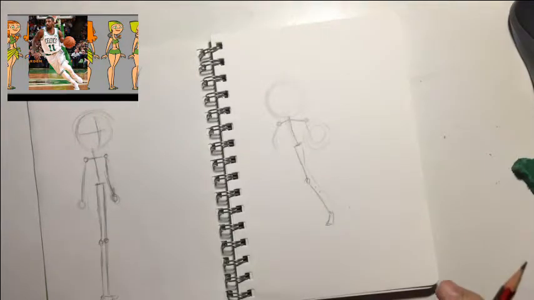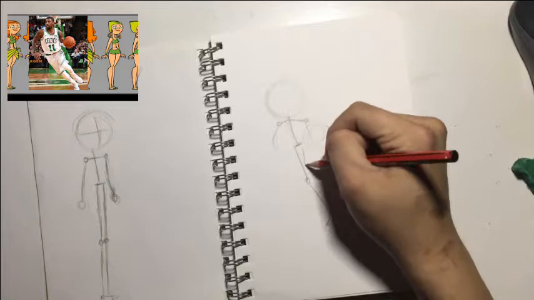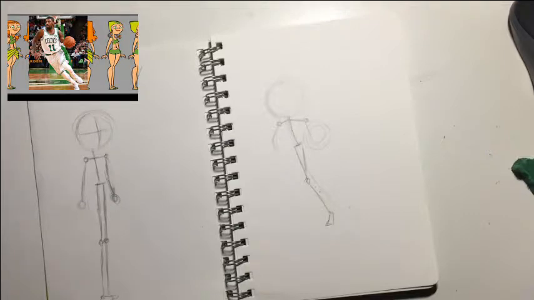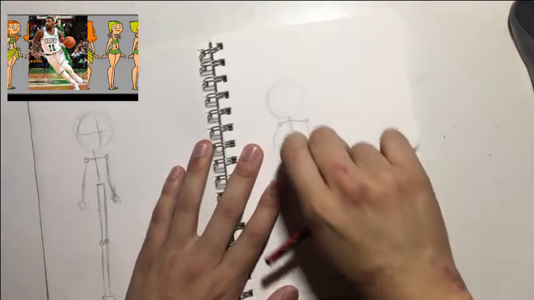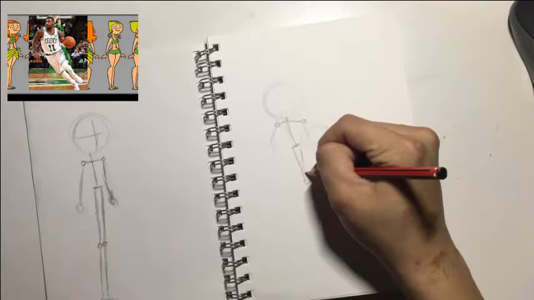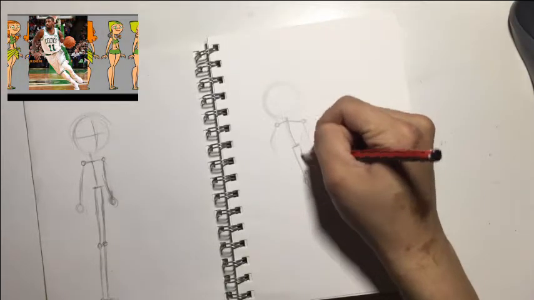Now, if you look at the leg of Kyrie Irving, his left leg goes forward. So you have to take account of perspective. In other words, what you see going forward is much shorter than you think. So it's over here, for example.